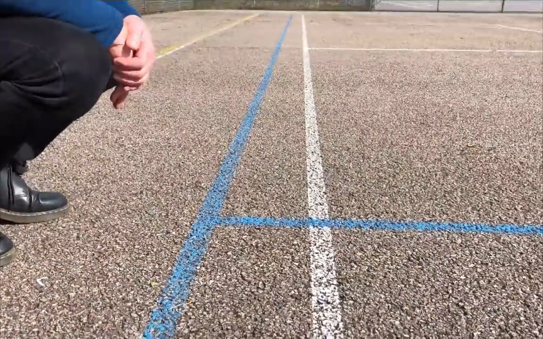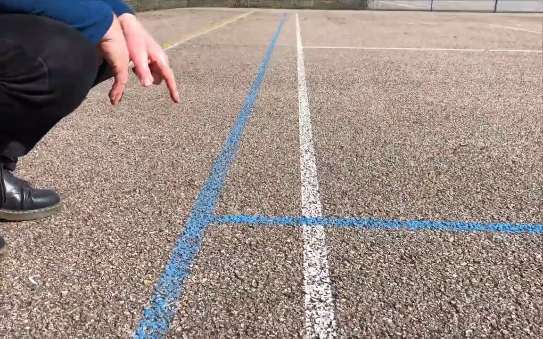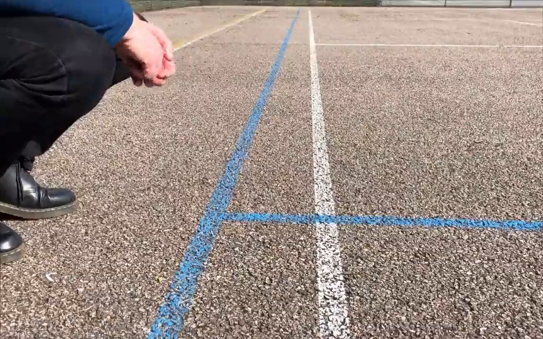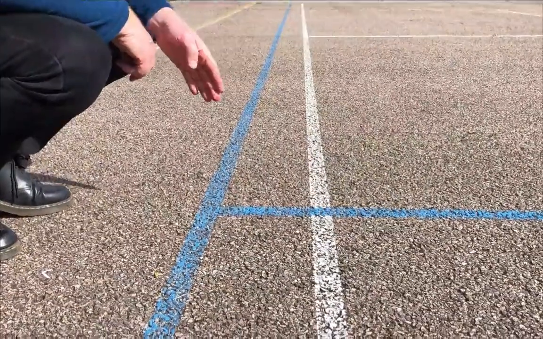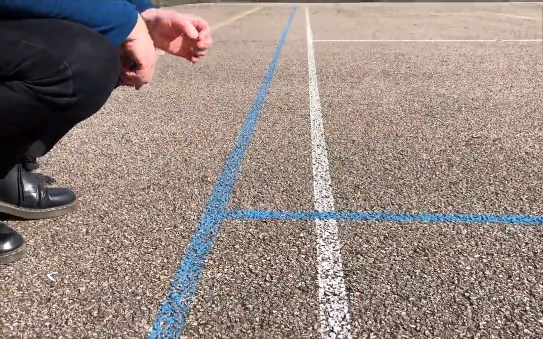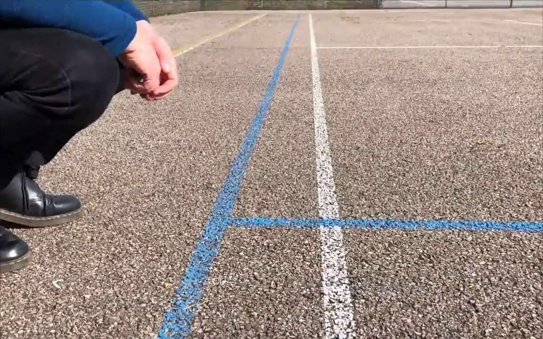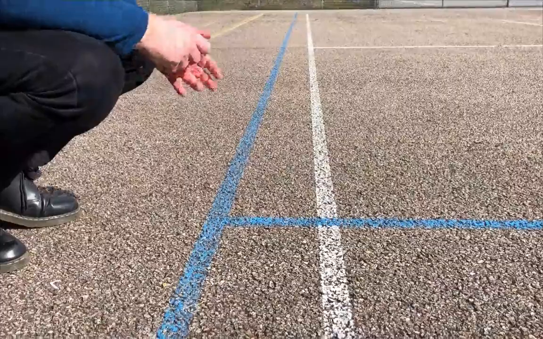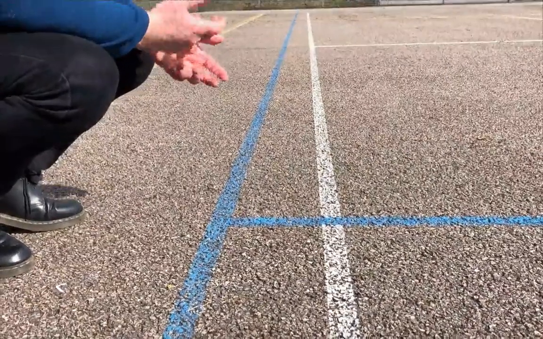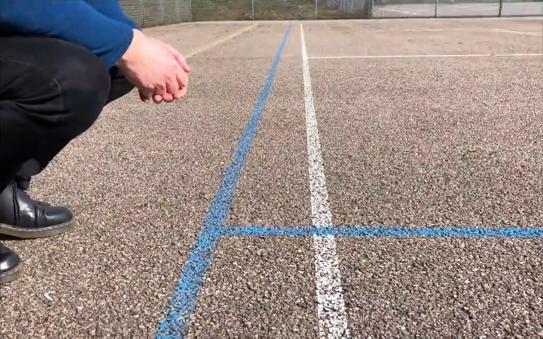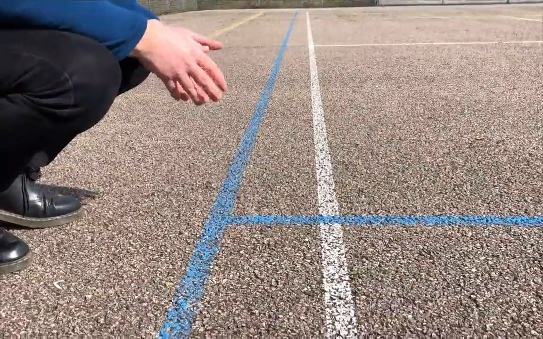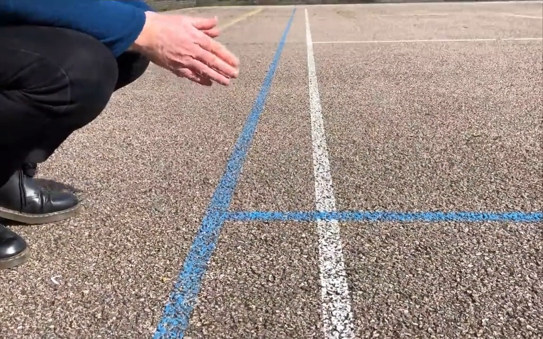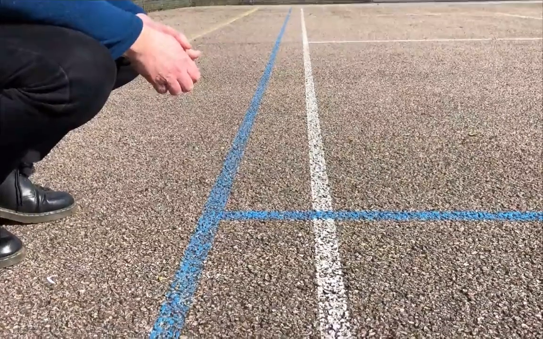The second one must be the blue line. The blue line's younger than the white line because the blue line cuts through the white line, but the blue line, as we've seen, is cut by the yellow line. So the yellow line must be the youngest. We can apply this idea in lots of different geological ways, particularly when we start looking at igneous intrusions, unconformities, and faults.